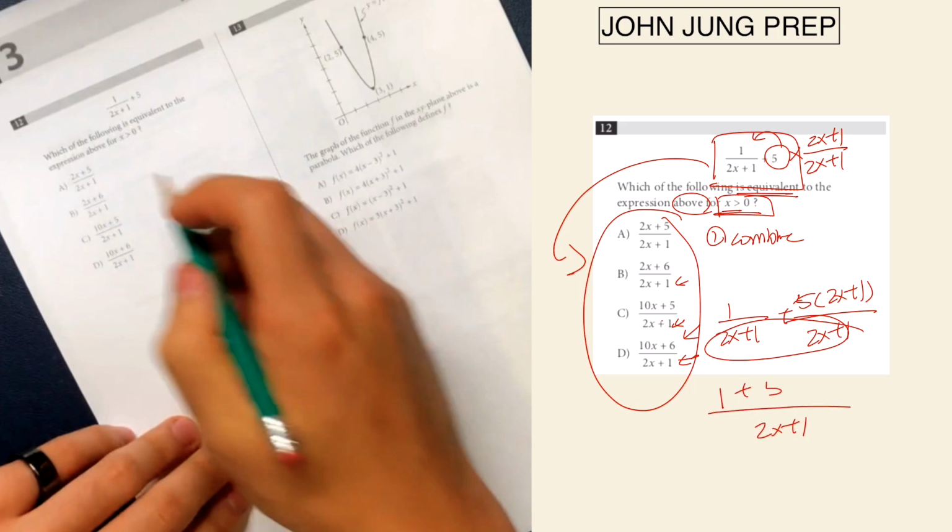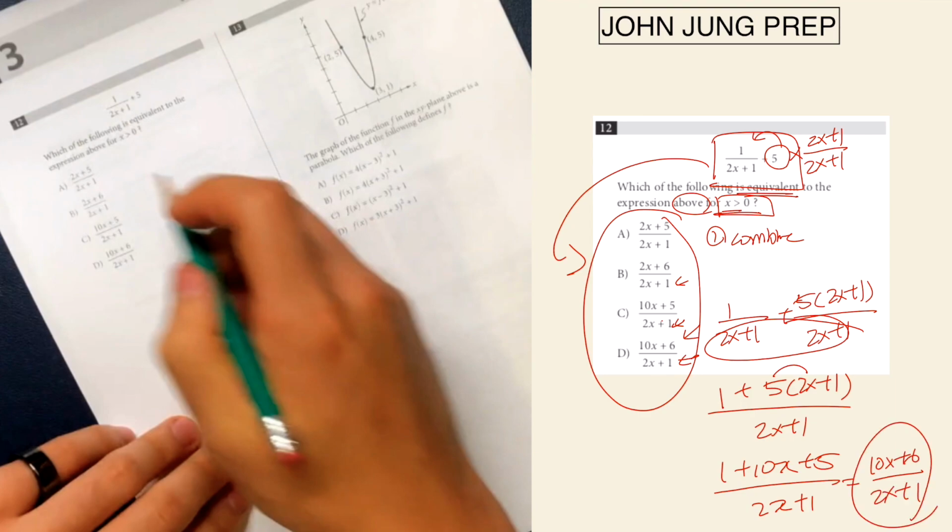That is equal to 1 plus 5 times 2x plus 1, which is going to be 1 plus 10x plus 5 over 2x plus 1, which is going to be 10x plus 6 over 2x plus 1. And that's going to be our answer, which is D. Okay.